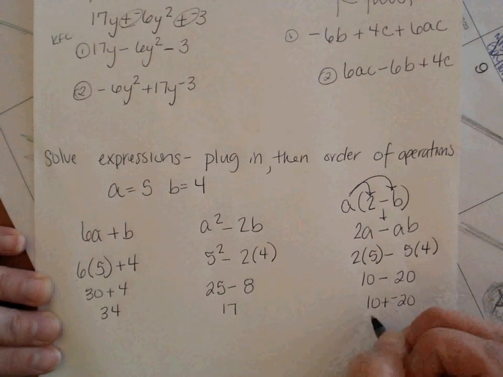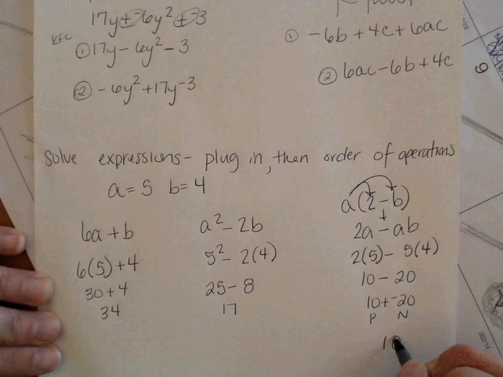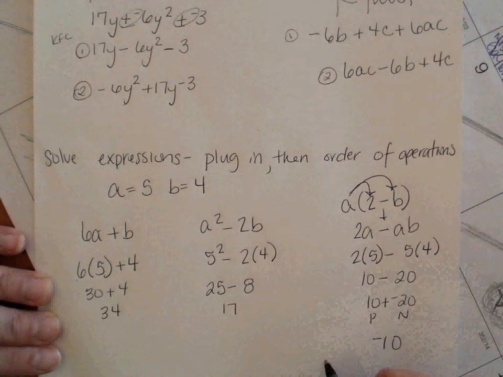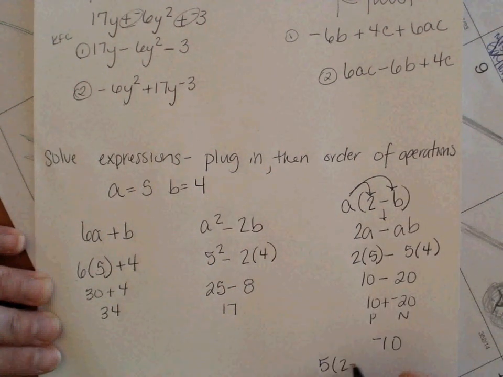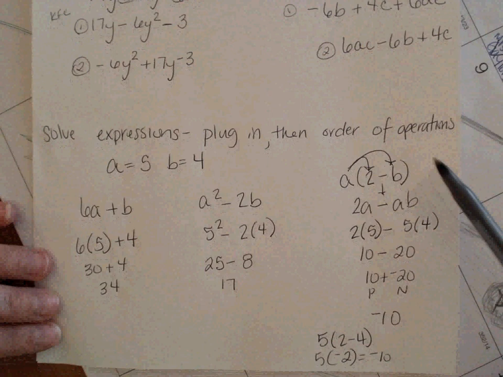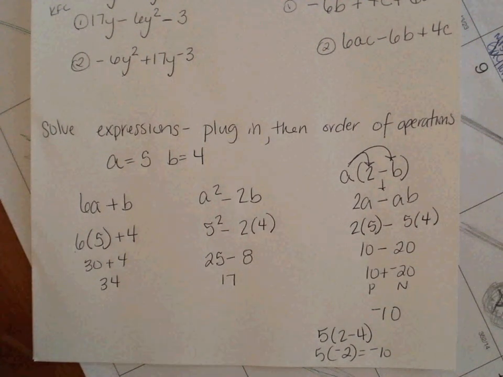KFC it, 10 plus negative 20, positive and a negative, subtract. 20 minus 10 is 10, and it's a negative. Now you could have just said 5 times 2 minus 4. 2 minus 4 is negative 2, times 5 equals negative 10. I wanted to review that distributive property with you.